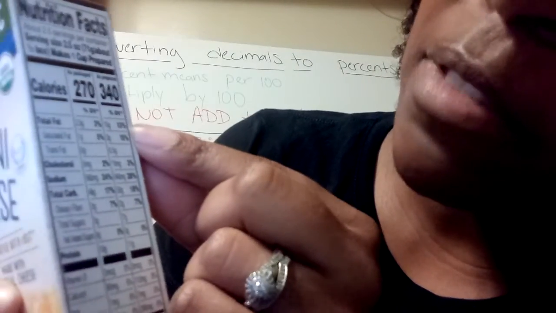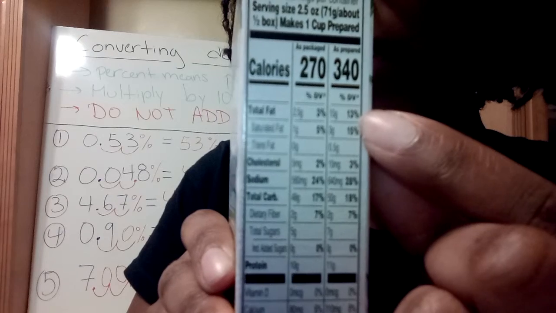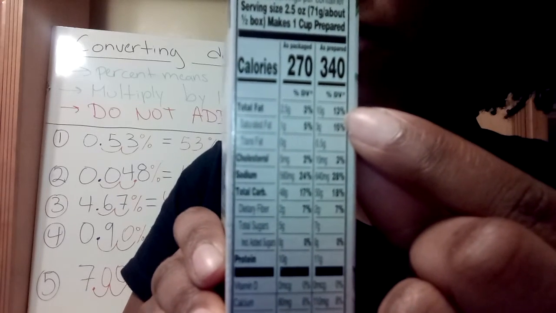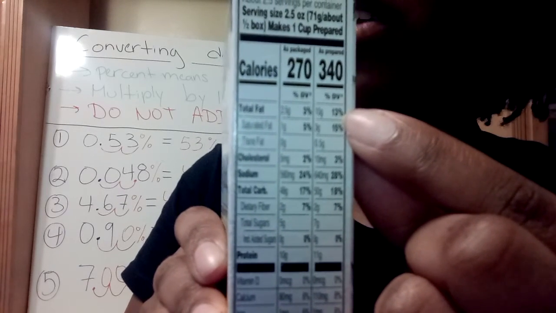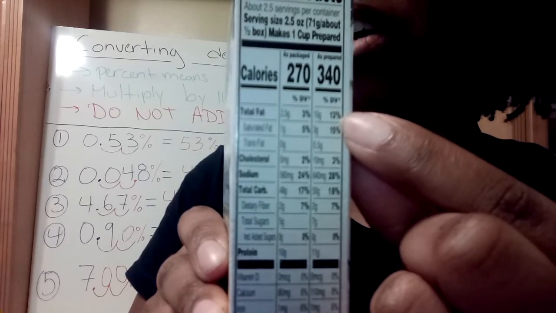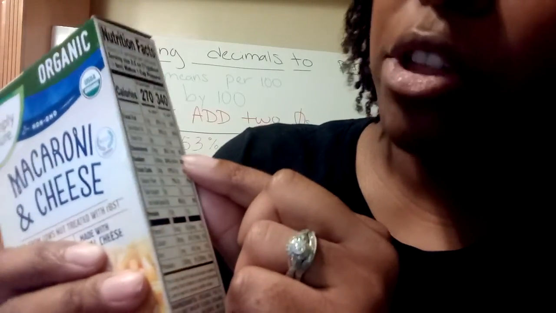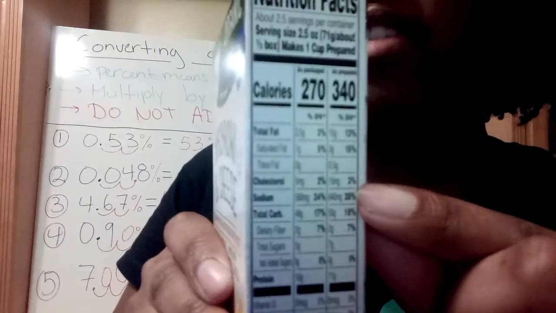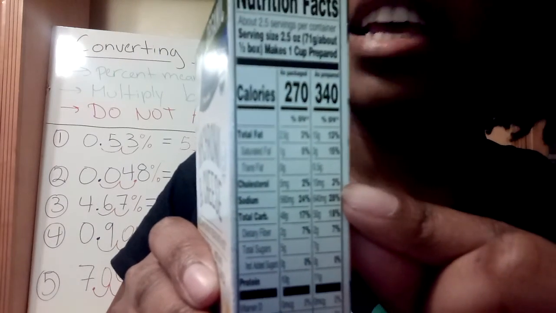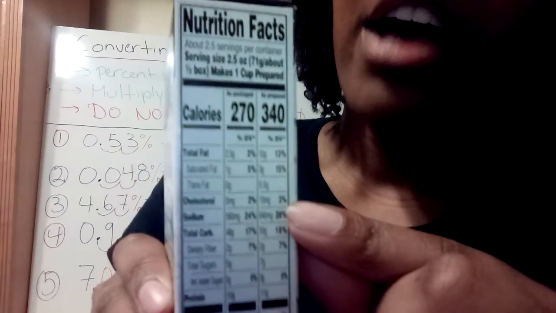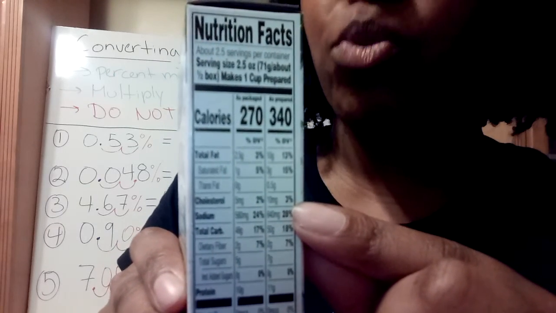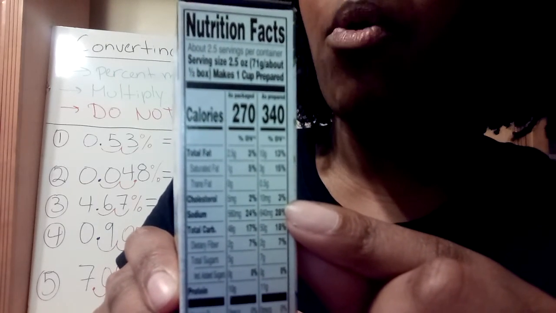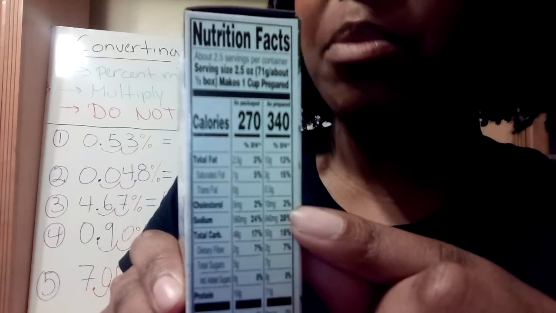So for 13% of the daily value of the total fat right there, I know it's a little blurry for you guys, but that's what it says. I'm going to convert that and say total fat, 13% is equal to 0.13, all right? I'm just going to jump down and do the bolded ones. Next one is the cholesterol. There's 3% cholesterol in this box as prepared, or 3% of the daily value, I should say. So I'm going to say cholesterol, 3%, 0.03 as a decimal, okay?